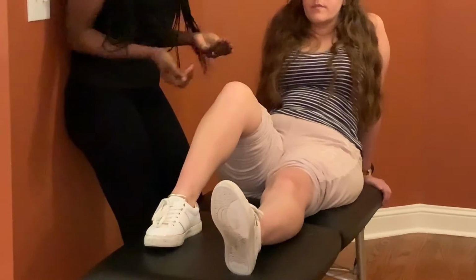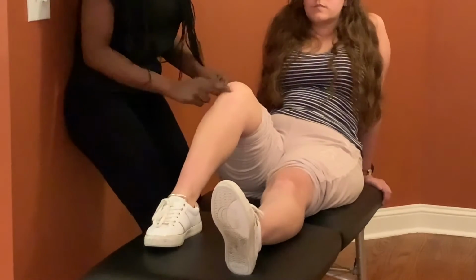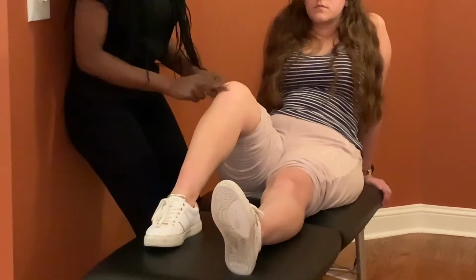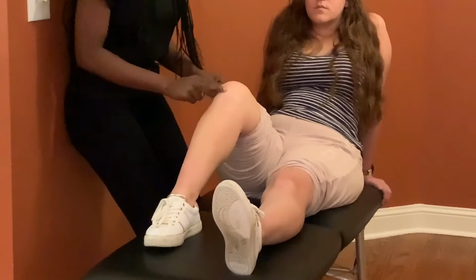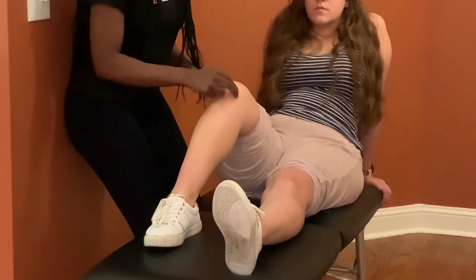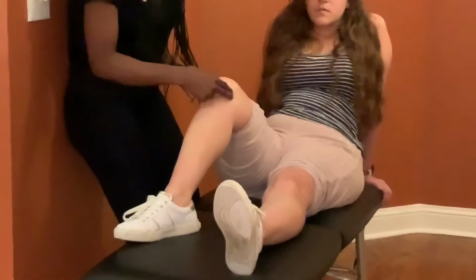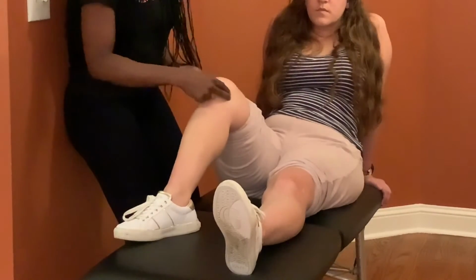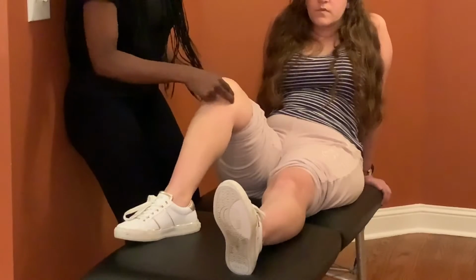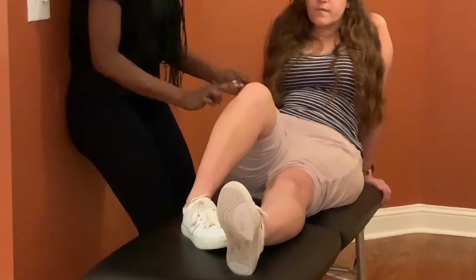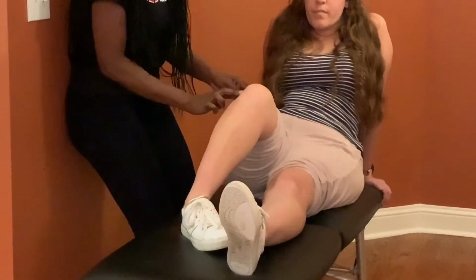Next, we're going to start with bony palpation. We're going to do the patella of the knee. So I'm going to start palpating here at the patella. And then we're going to go to the medial tibial plateau. For the medial tibial plateau, I'm going to have you extend your knee outward for me. So that will be the medial tibial plateau. Okay, now I'm going to have you rotate your knee inside. We're going to go to the lateral tibial plateau.